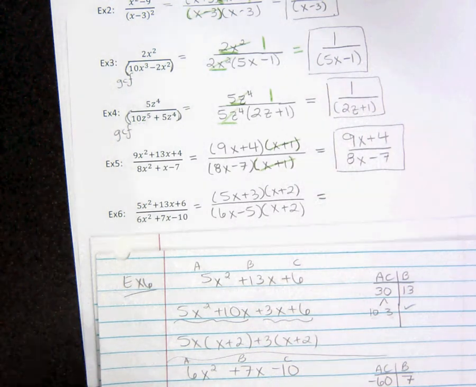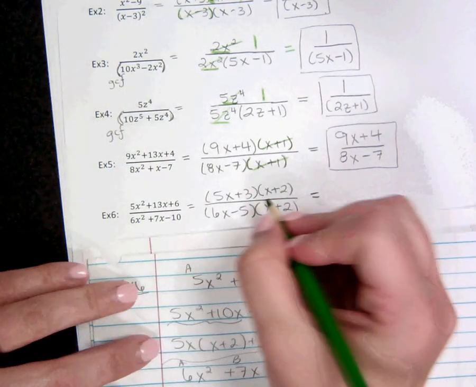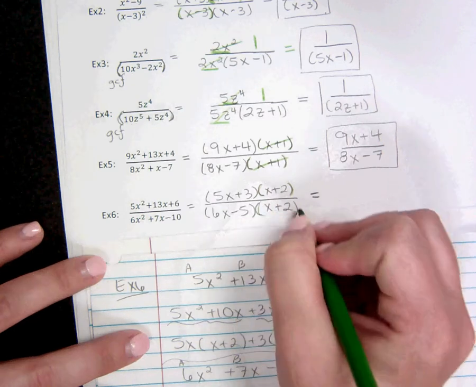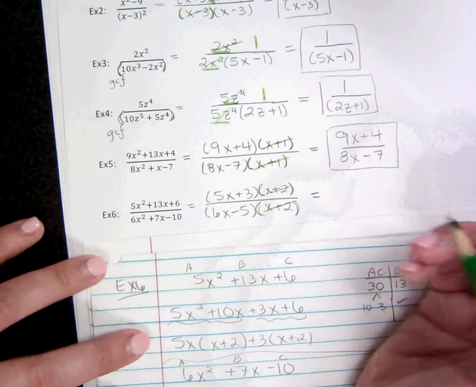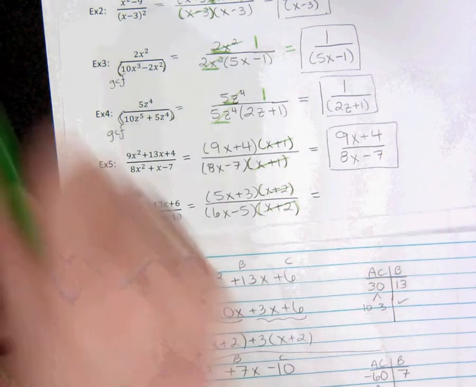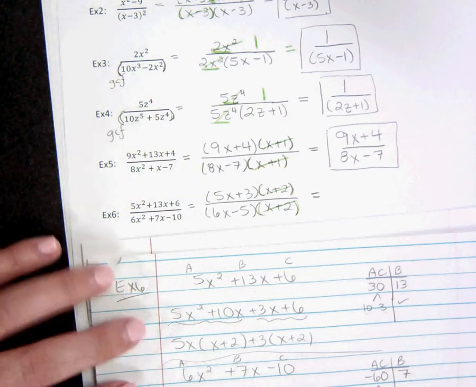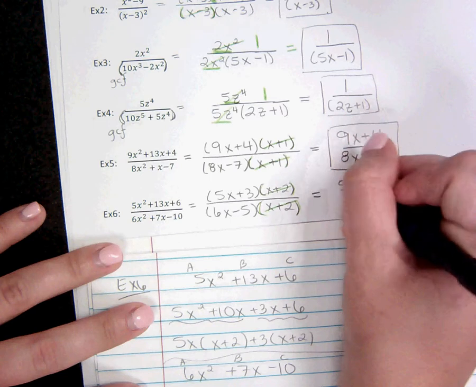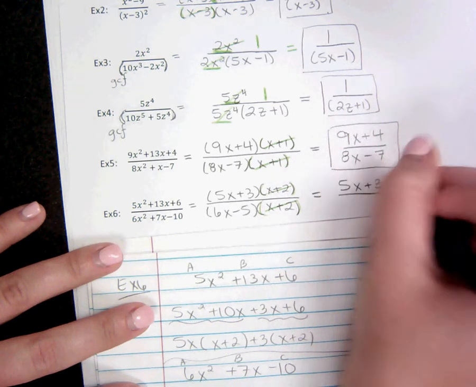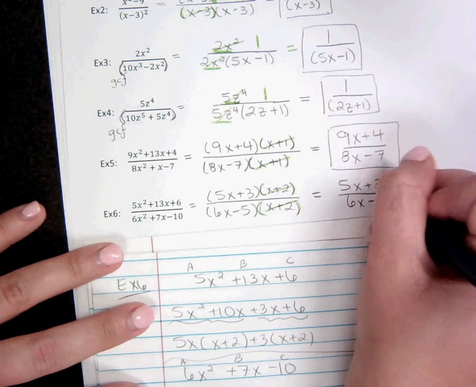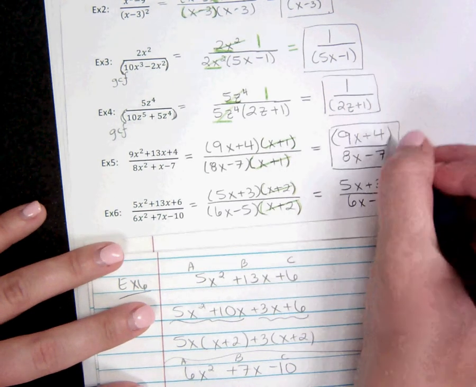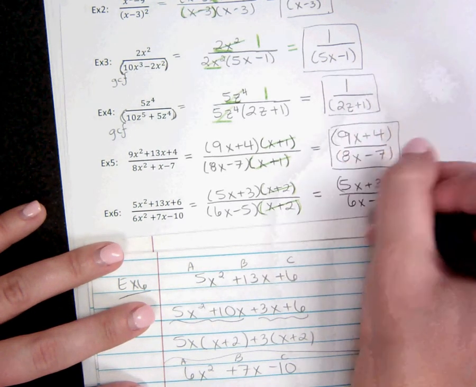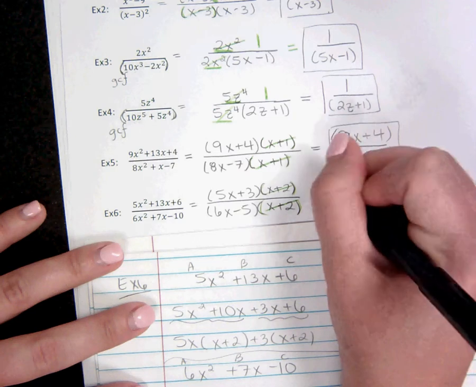The hard part's over. You look for what matches. You have an x plus 2 on top, x plus 2 on the bottom. Usually at least one something divides off. Coefficients or binomials, usually one thing divides off or more. And you're left with 5x plus 3 on top over 6x minus 5 on the bottom. And you can keep everything in parentheses if you like, or you can drop them when you type in your final answer.